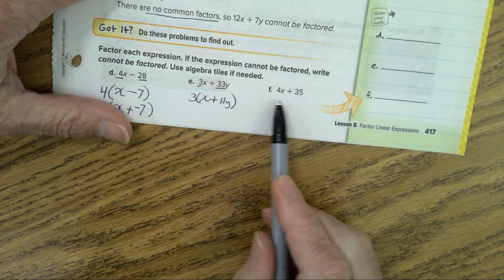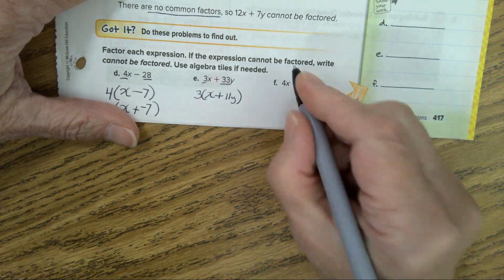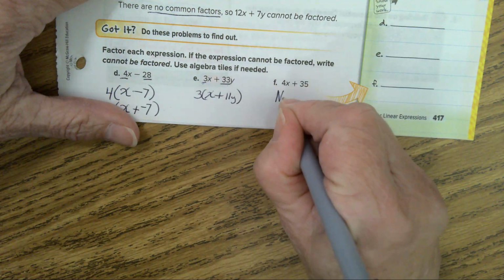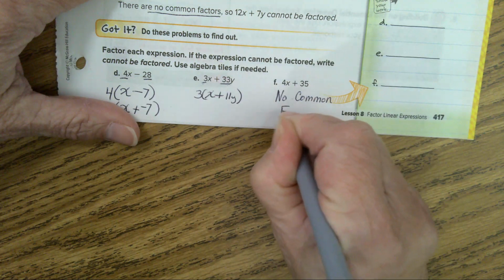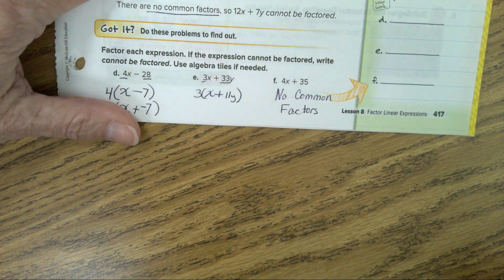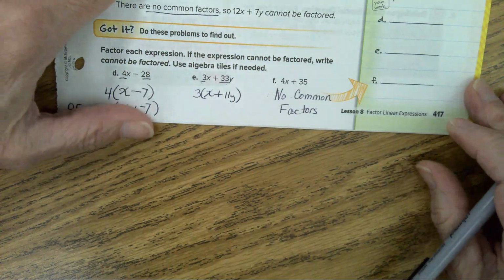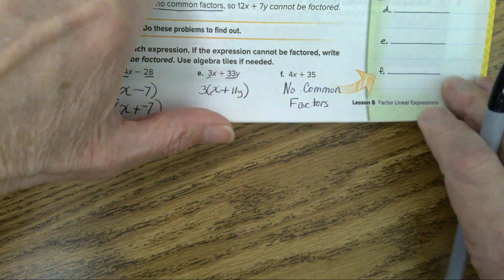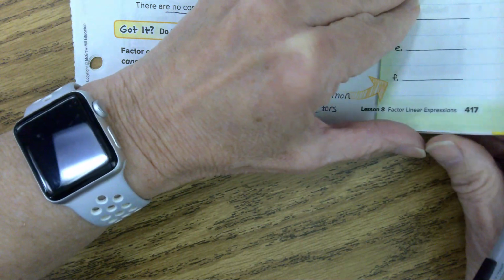Are there any common factors between a 4 and a 35? No. So the answer is no common factors. So you can't factor it. You can't factor it if there are no common factors. Any questions? All right, there will be a question on the test where you'll have to explain why you can't factor it, because there are no common factors. Okay, page 418. Let's go to that page.